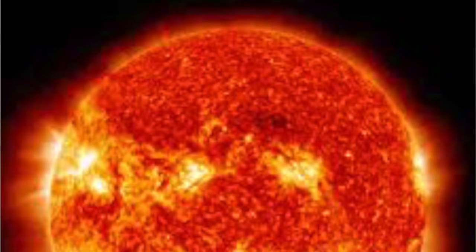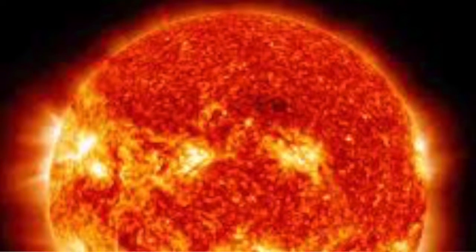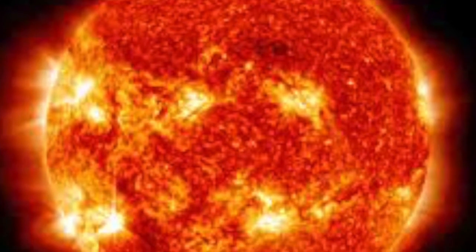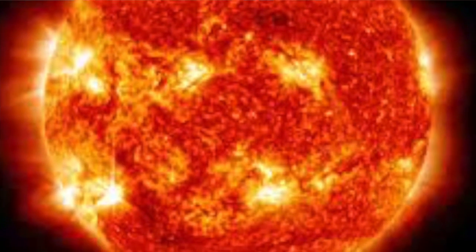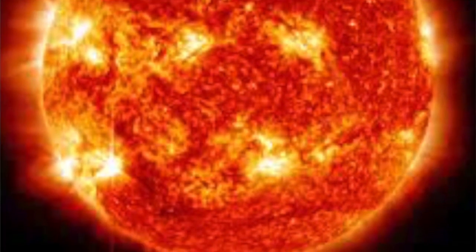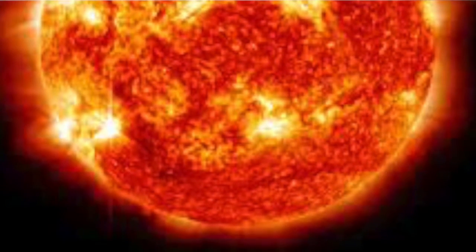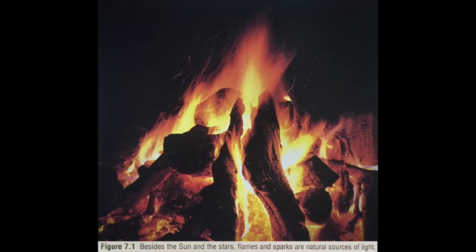What is light? In the simplest terms, light is the form of energy that you can see. The sun is a natural light source, the most abundant and least expensive light source in the world. Fire is another natural source of light. See Figure 7.1. Figure 7.1: Besides the sun and the stars, flames and sparks are natural sources of light.